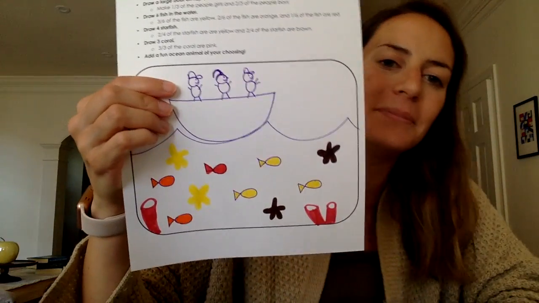It says, add a fun ocean animal of your choosing. So I'm just going to draw any old animal that I want. Any ideas from you at home? Maybe someone said shark or a whale or a dolphin. I think I'm going to go with a shark.